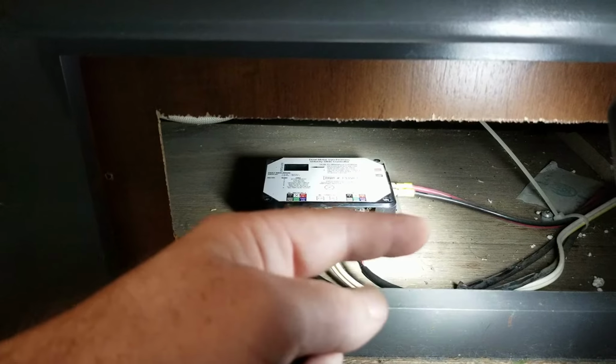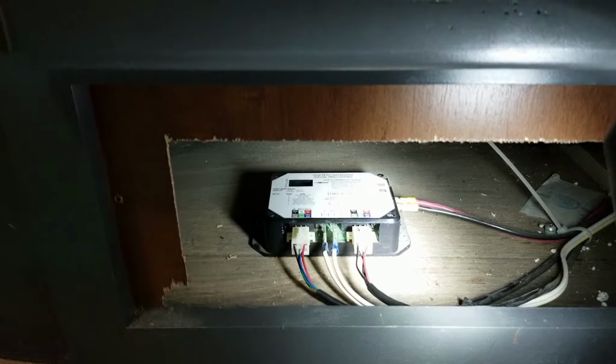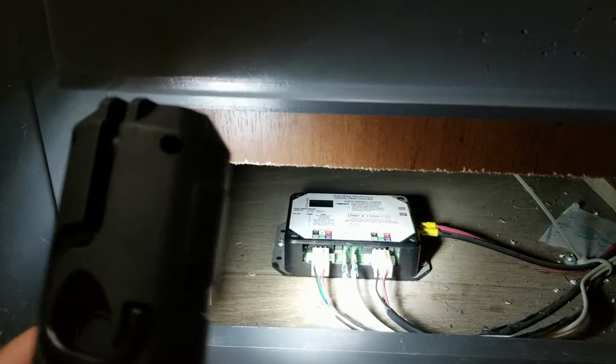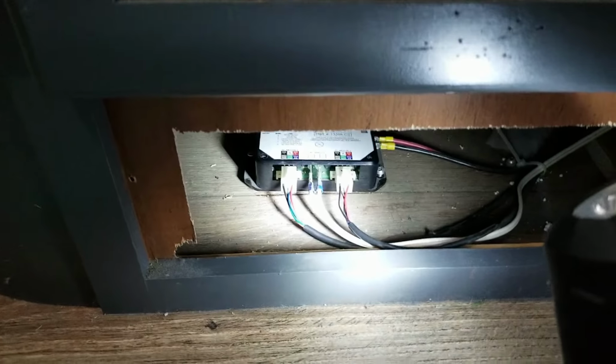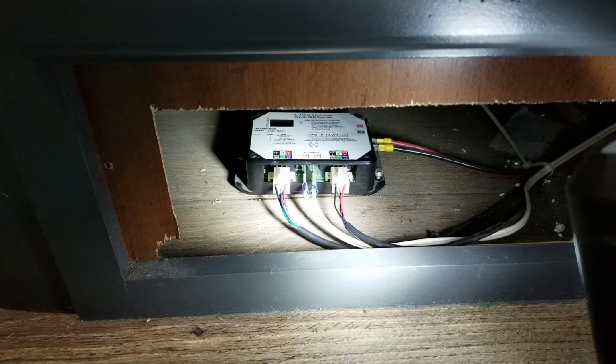With the panel removed, we can now see a screw on either side holding it into the floor. Go ahead and remove those two screws. This is not a must, but accessibility does help out.